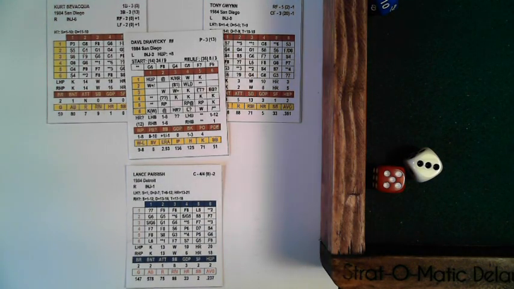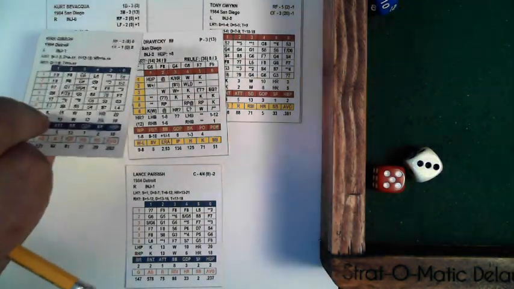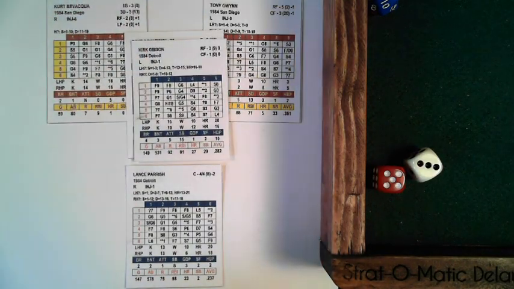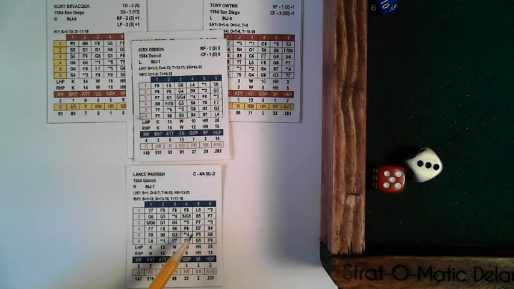If you have a runner on second, like say Mr. Kirk Gibson might be on second base with that fly to left field, you're going to roll 1d6.